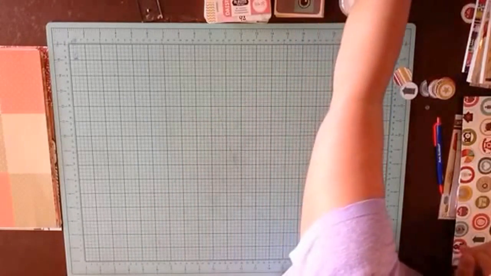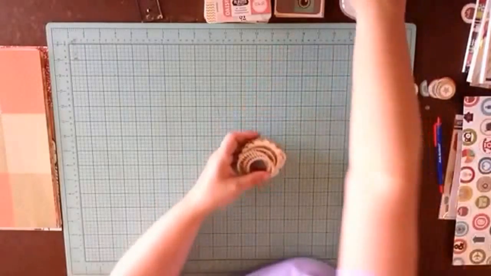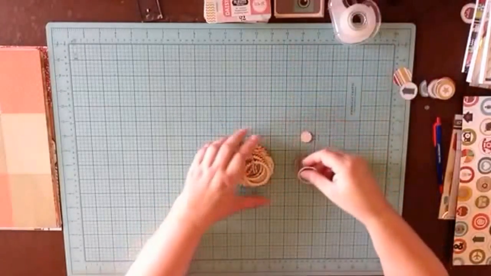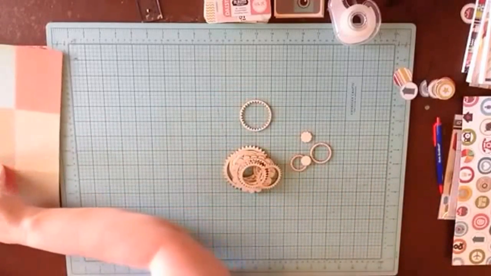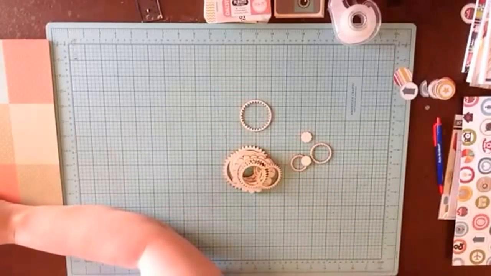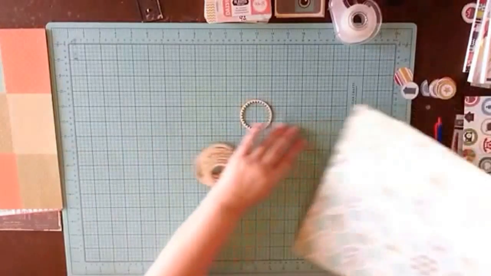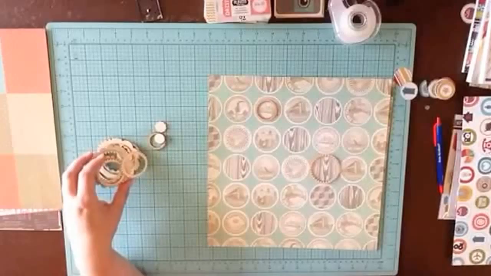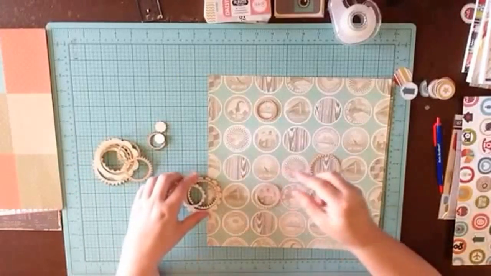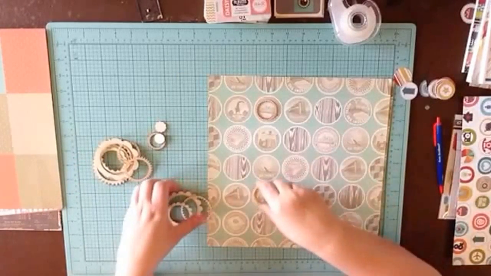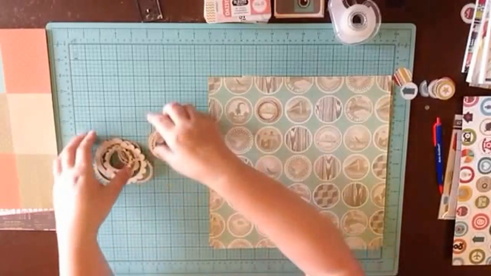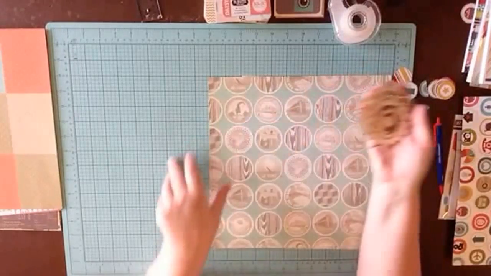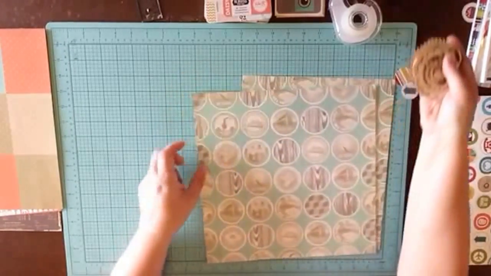I also picked out some wood veneers that are in these pink circle shapes, and especially for that paper that already had the circles, it will be fun to add these in to different places. We can have fun embellishing, and by using the circle paper, it's going to make it really easy to use these wood veneers that go highly unused in my stash.